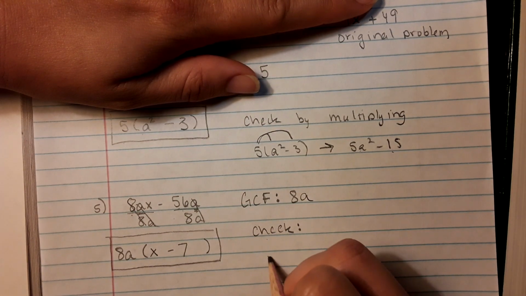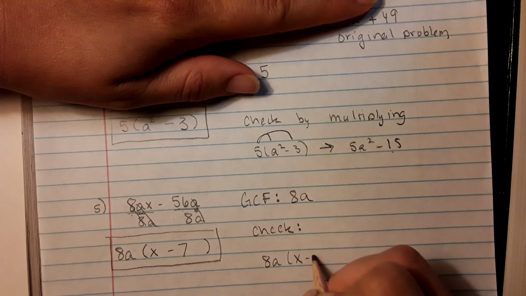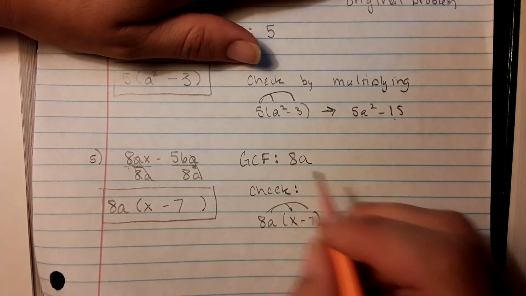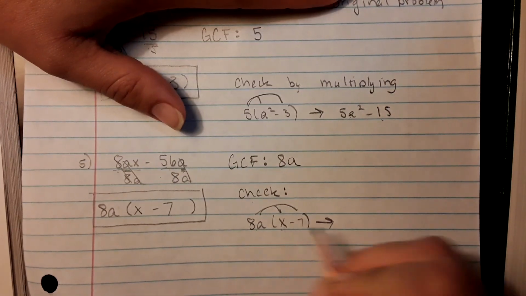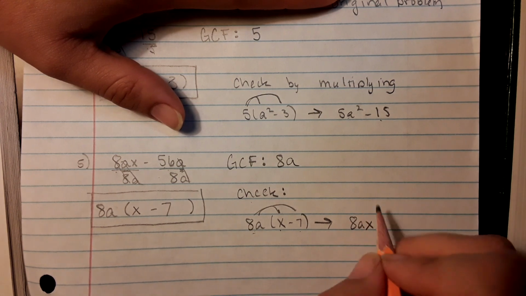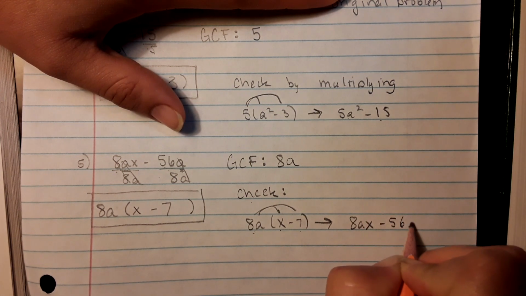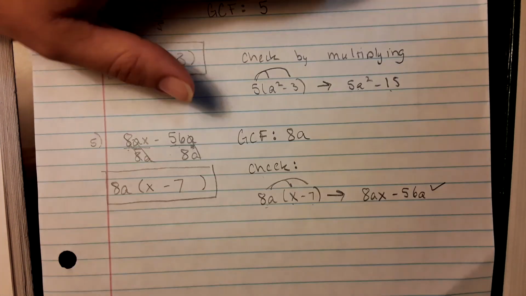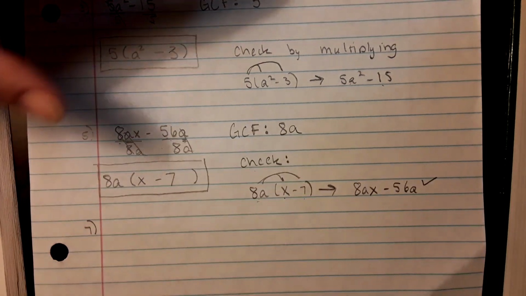You can check it by multiplying back in. Not required, but a great thing about factoring is that you can always check. So 8a times x is 8ax, and 8a times negative 7, negative 56a, is the problem we were given. So it checks out. Number 7.